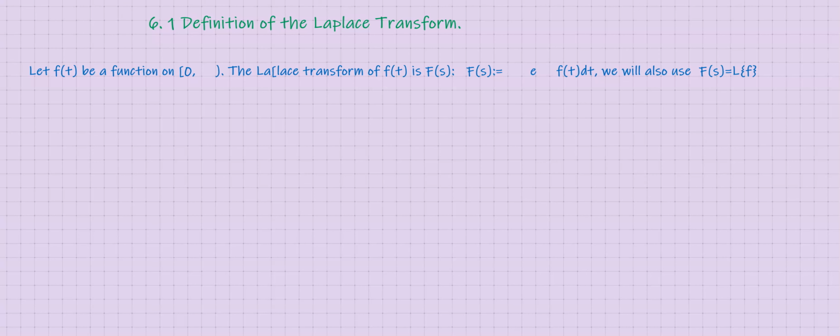Hello everyone. Today, tomorrow and the next day we are going to work on chapter 6, Laplace transforms. And today we do section 6.1.